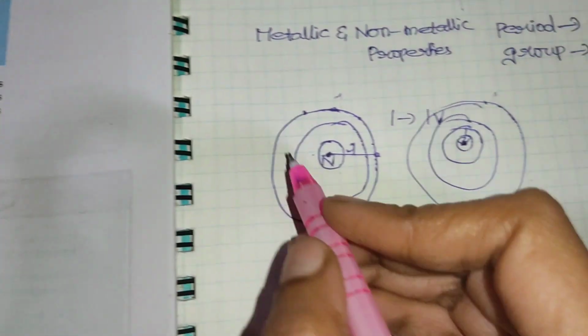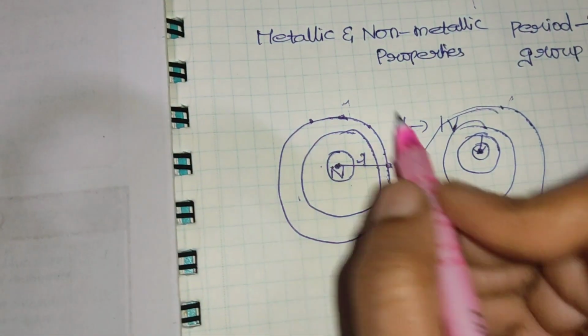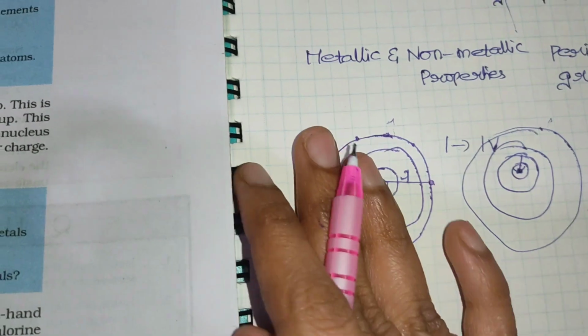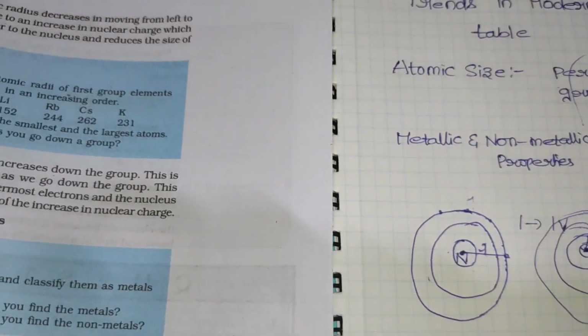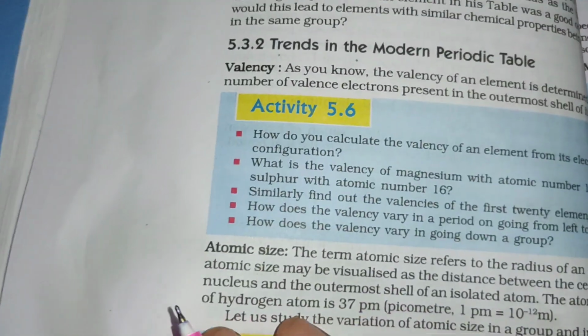So we will see that the outermost shell will have free electrons. They are called valency electrons. So how many free electrons are there? That is its valency. And next, they gave atomic size, how it will change.